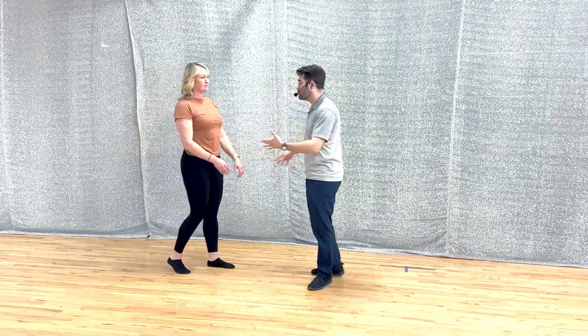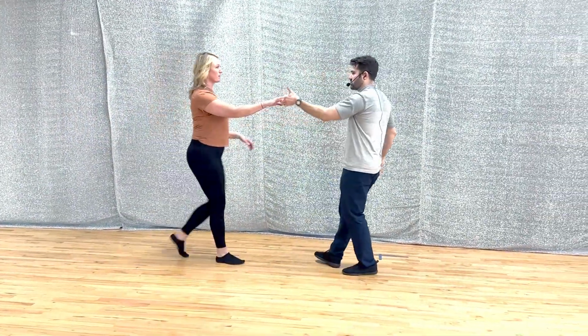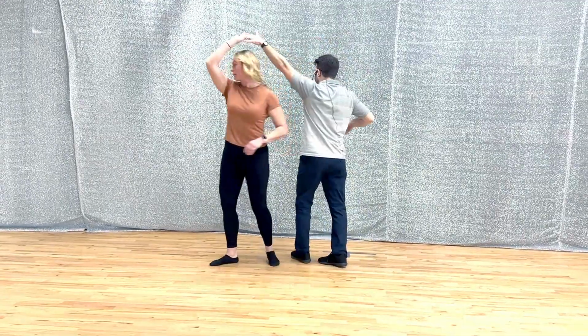easy example. The move that I gave people was from a sugar tuck. This would be the end of the phrase.